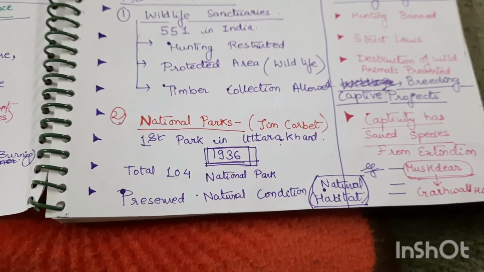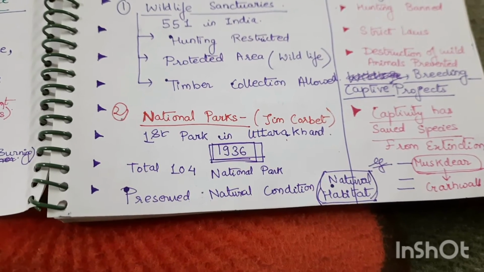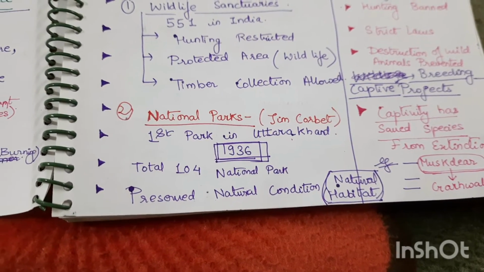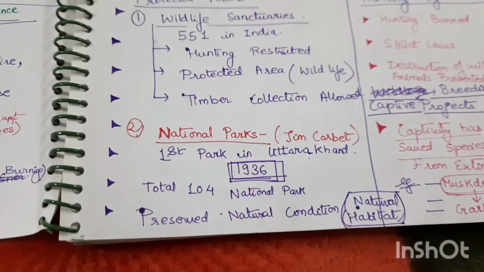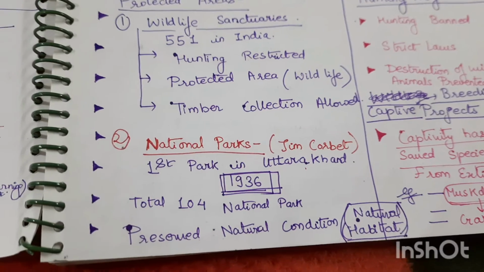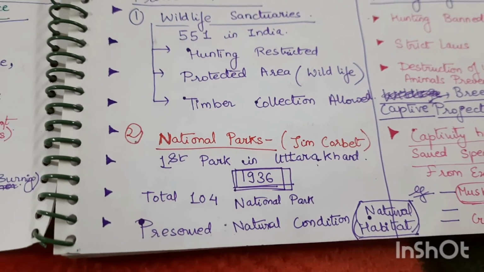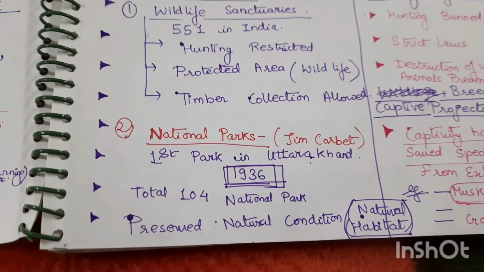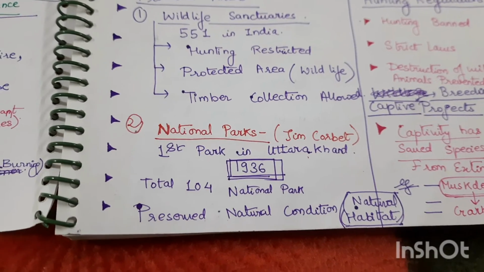Now is the national park. The first national park is in Uttarakhand, Jim Corbett National Park, which was built in 1936. So 1936, this is the first national park of India. There are a total of 104 national parks in India till 2019. The national park is a preserved natural condition and a natural habitat for wildlife preservation.